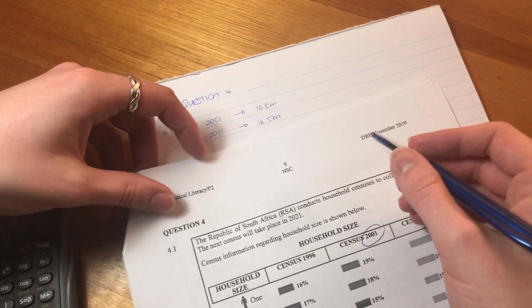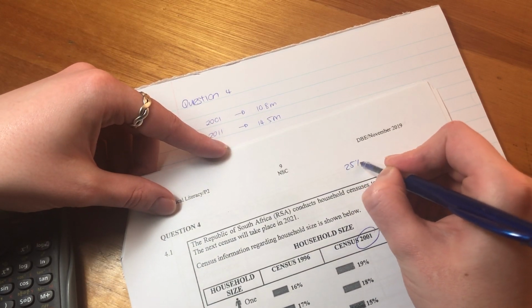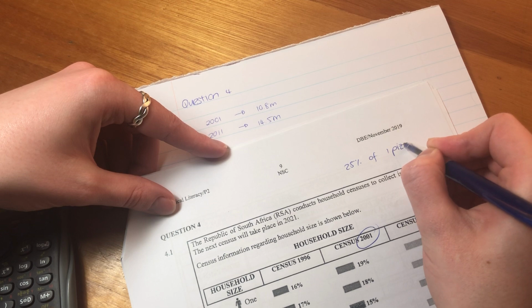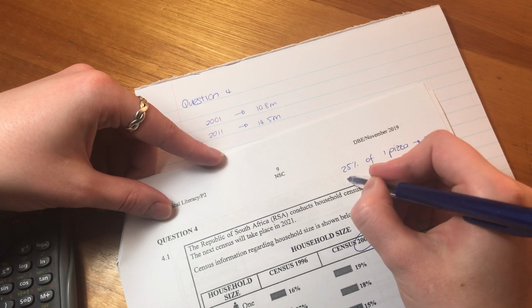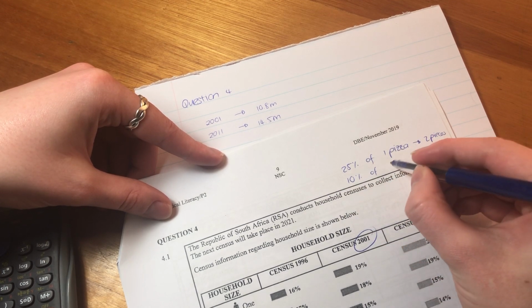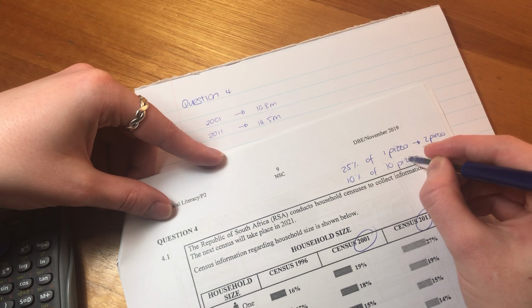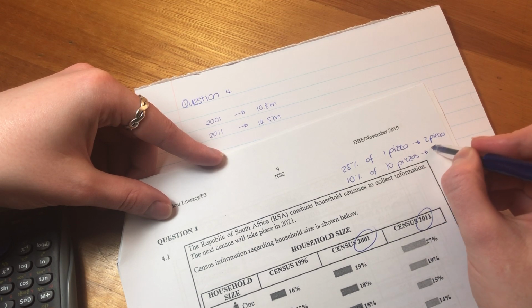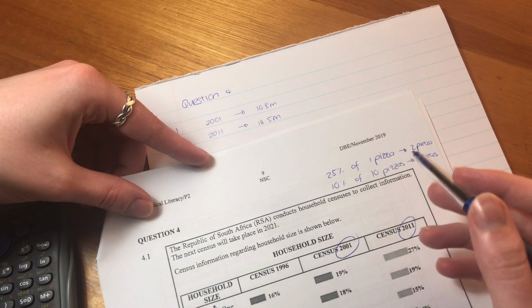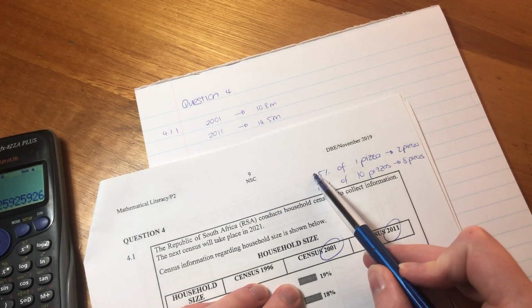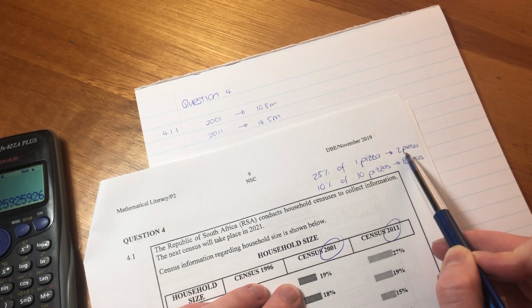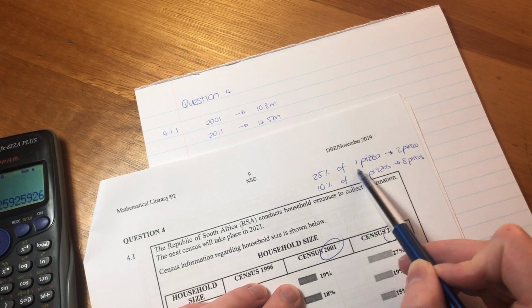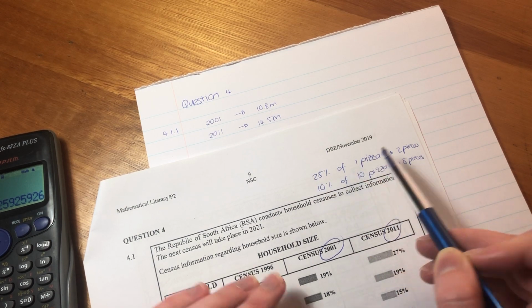So if I said to you, let me just write it over here. If I wanted 25% of one pizza, that is 2 pieces. But if I asked you for 10% of 10 pizzas, right, I would get 8 pieces. Do you see that? Right? So just because my percentage has decreased doesn't mean the amount of pieces that I get has decreased, because it all depends what that percentage is of. Okay, so let's do that question over here.